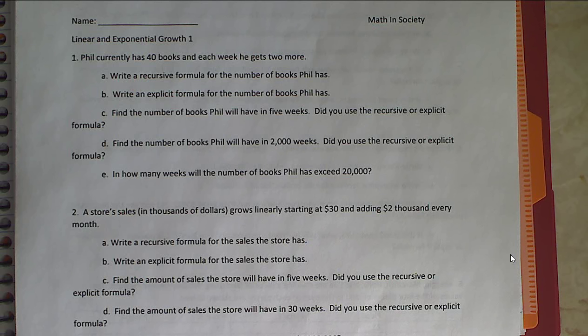And how many books will we have in 2000 weeks? Oh yeah, and they didn't go over part E with you guys. We'll go over that right now. 2,000 weeks. It should be 4,040.